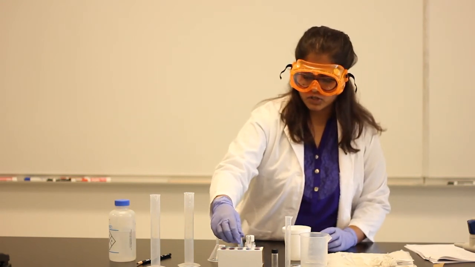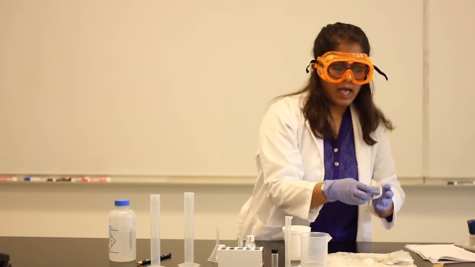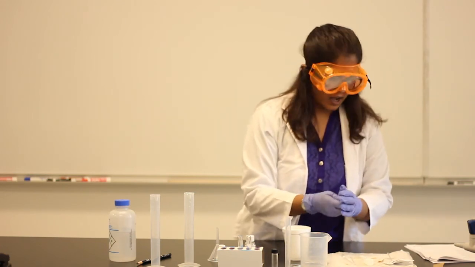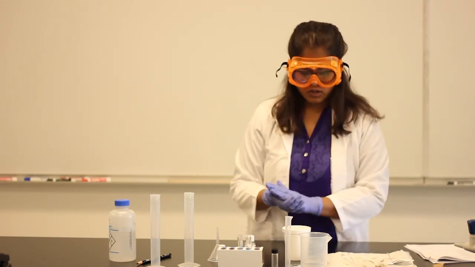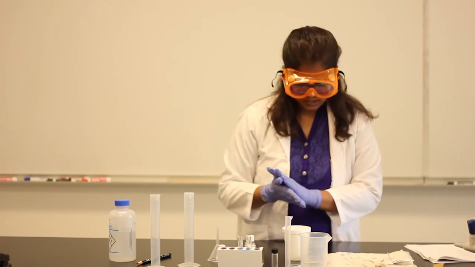And after that, make sure to clean up everything as it was instructed in the lab kit. So that's it for the saponification of fatty acid for the soap.